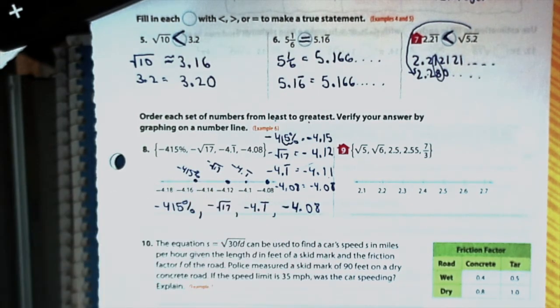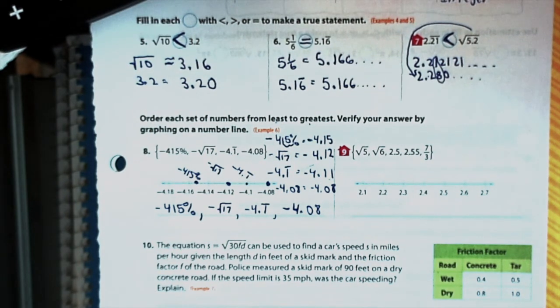So when putting the numbers in order or comparing the numbers, turn them all into decimals. And normally if you go most likely 1 to 2 places after the decimal, sometimes 3, you'll be able to compare them in order to figure out which one is smaller and which one is bigger.